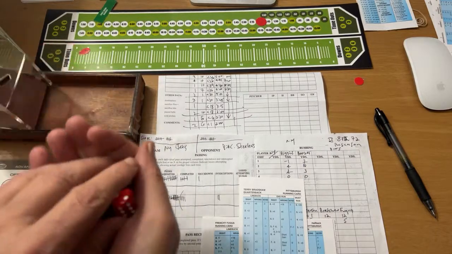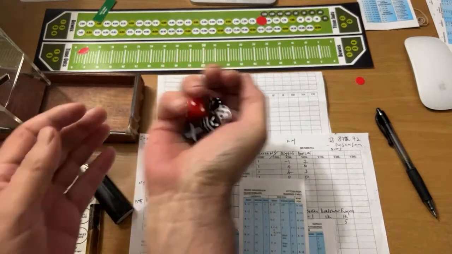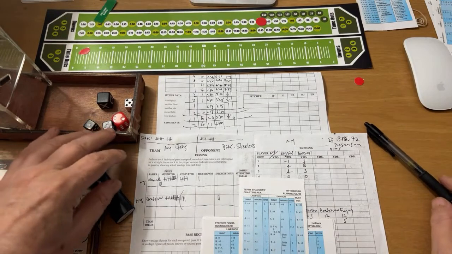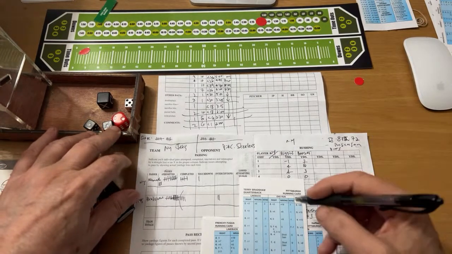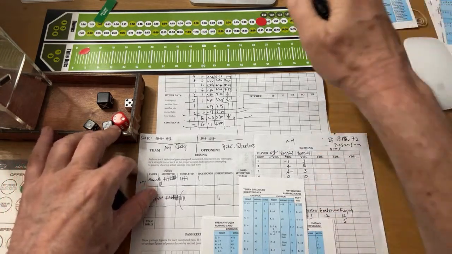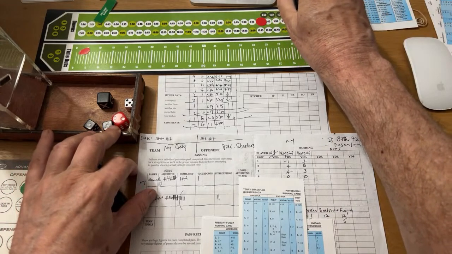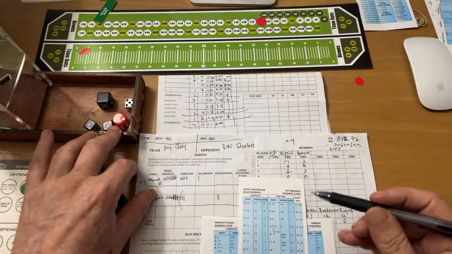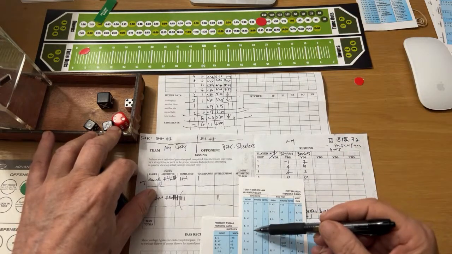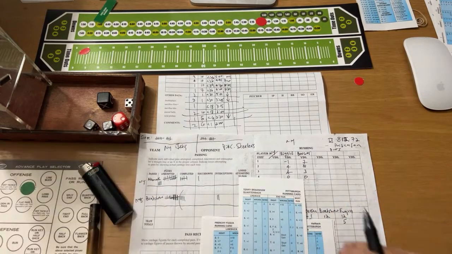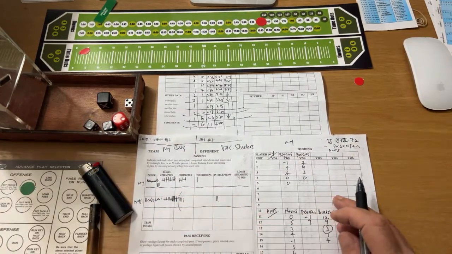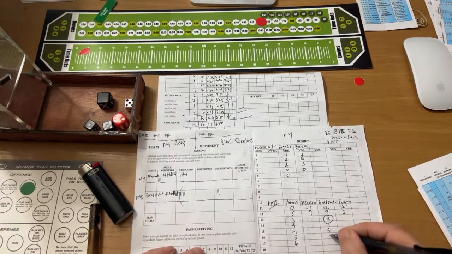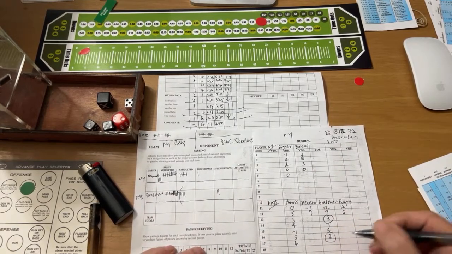Okay, here's the play. That's incorrect. Oh, that's going to go in. 6. Touchdown. Bradshaw. A 2-yard run and his 2nd running touchdown.